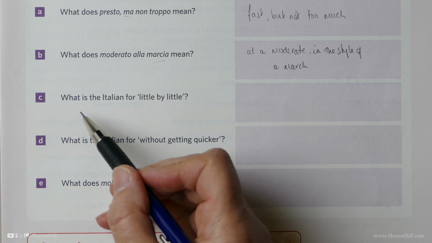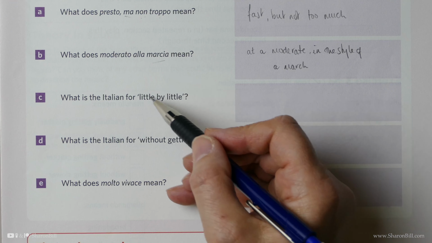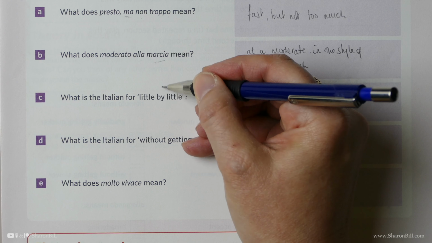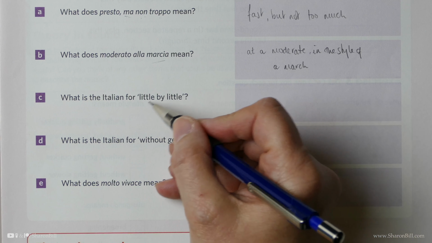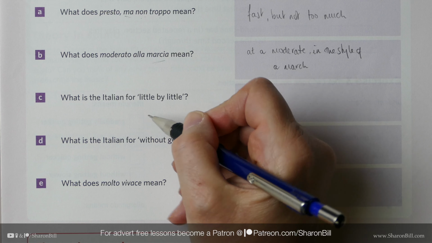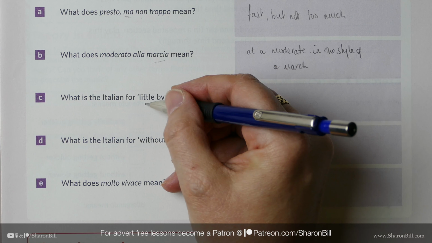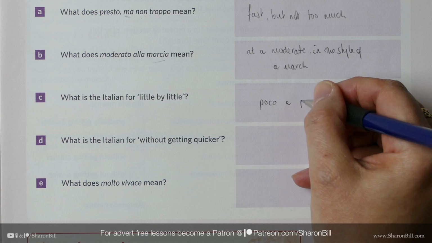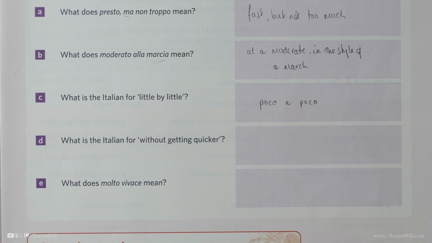Now here we're asked, what's the Italian for little by little? So we've got one word that we're going to get twice, and then we've got this linking word here. And the word for little is poco. I used to have a little dog and we used to call him Poco Pucissimo, little doggy. So poco a poco, little by little.